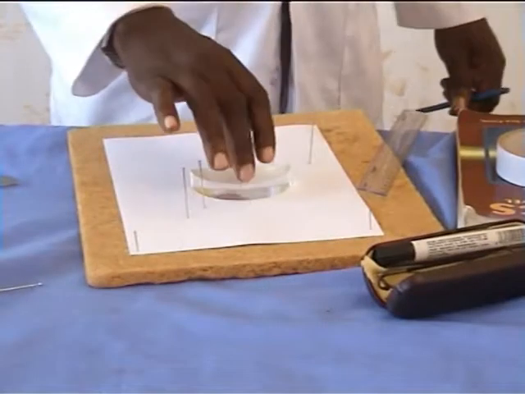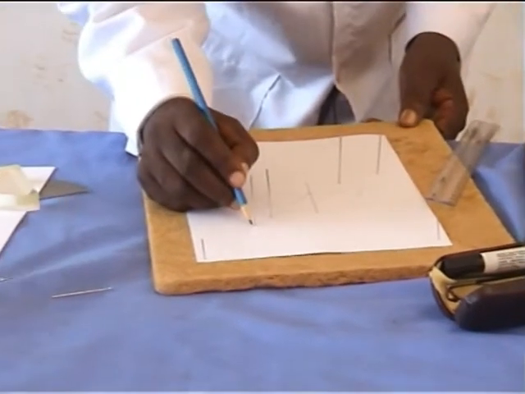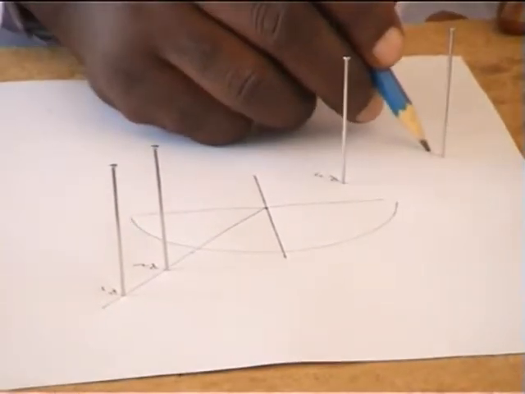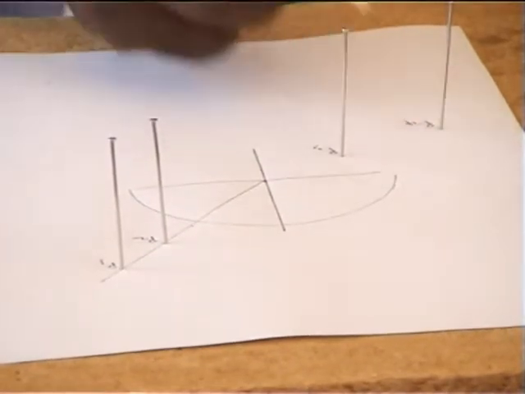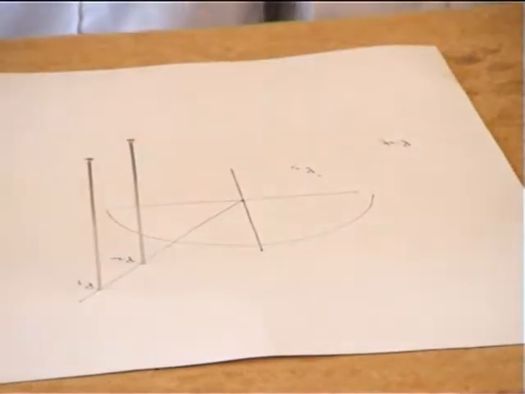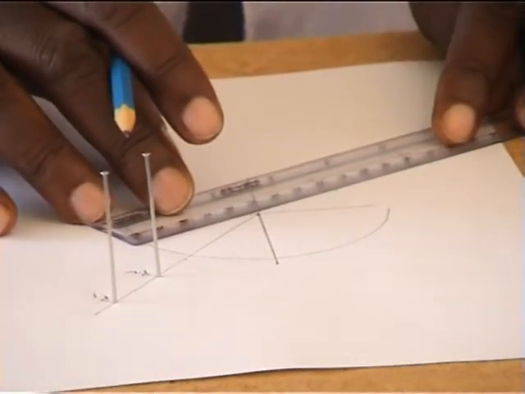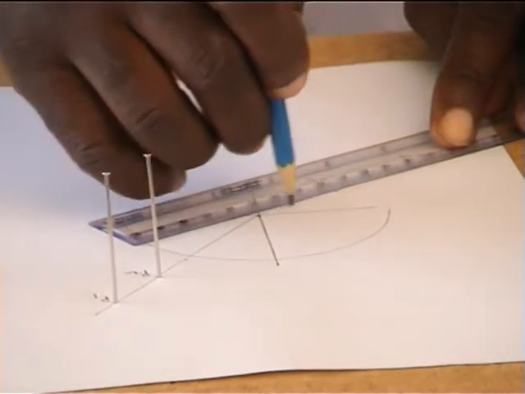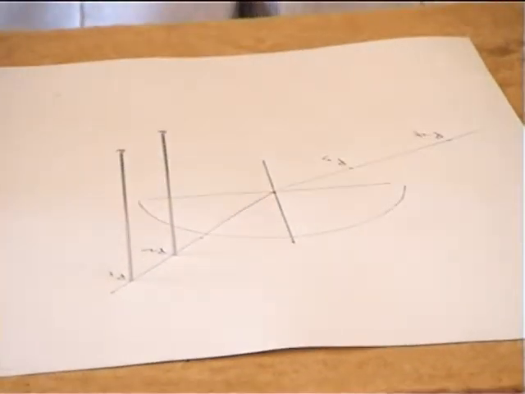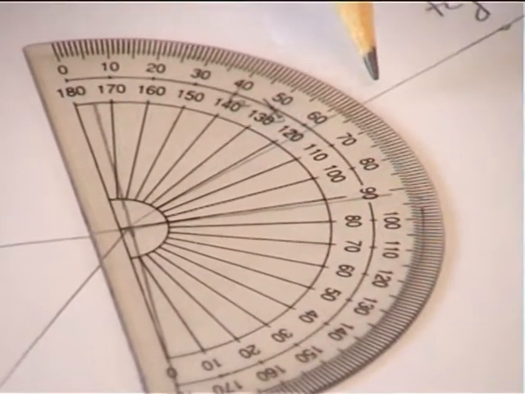Again, remove the semicircular glass block, name P1, P2, P3, and P4, and remove P3 and P4. Use a ruler, join those pin 3 and 4, and measure that angle of refraction. This is 61 degrees.